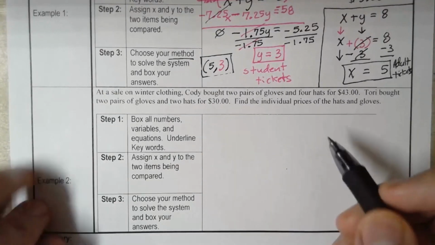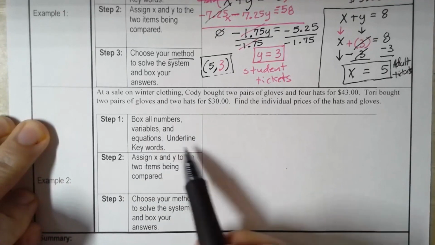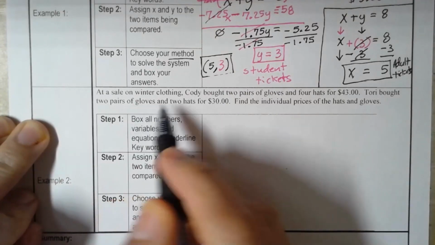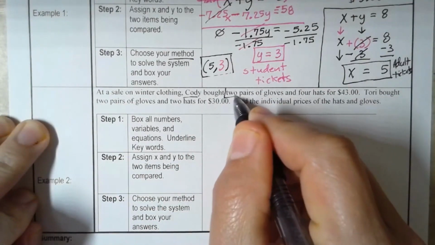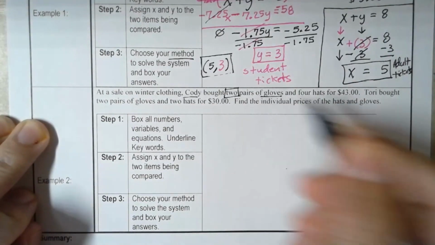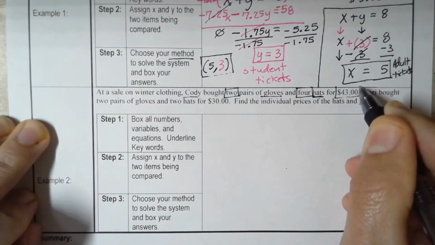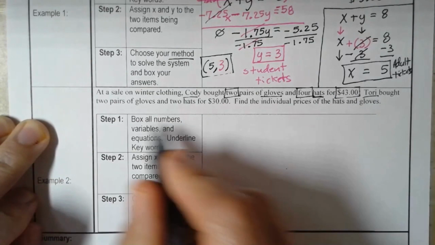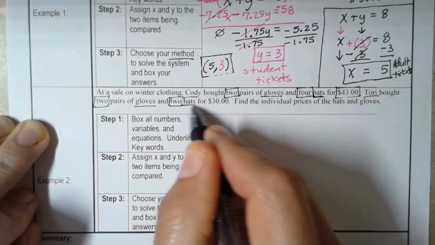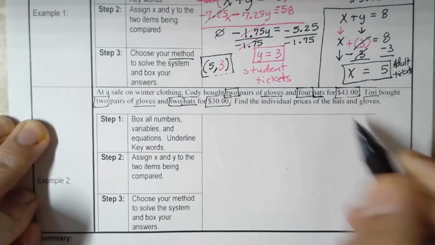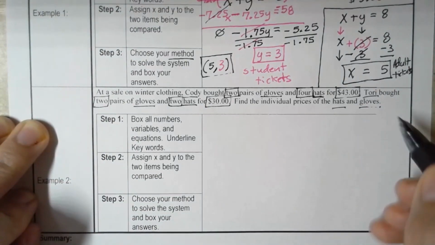Alright, we're going to go ahead and solve this. Let's take a look at it. First, we're going to do step 1. We're going to box all numbers, variables, and equations and underline keywords. At a sale on winter clothing, Cody bought 2 pairs, that's a number even though it's a word, of gloves and 4 hats for $43. And Tori bought 2 pairs of gloves and 2 hats for $30. Find the individual prices of the hats and the gloves. So we want to find both of them.